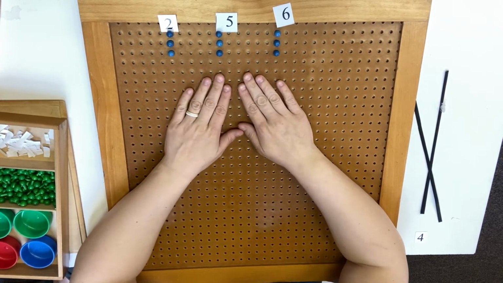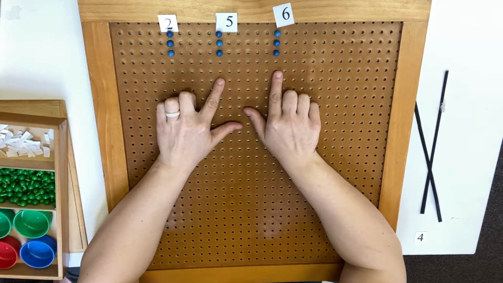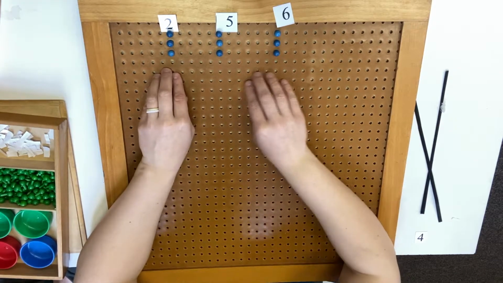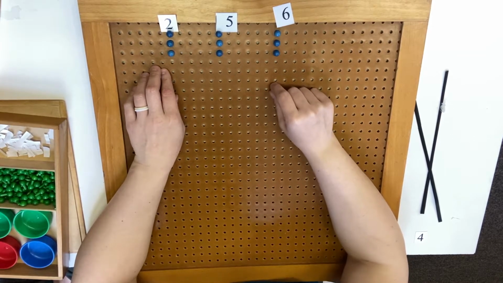So 30 is the smallest multiple that 2, 5, and 6 share. It is the least common multiple. 30 is a common multiple between these. It just so happens to be the least, the smallest.